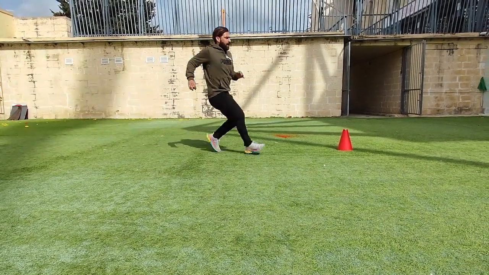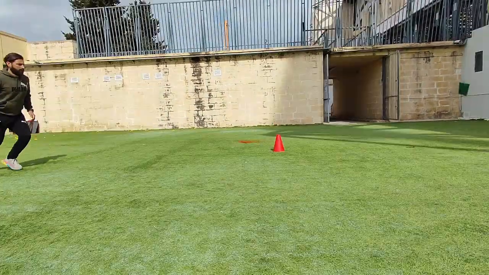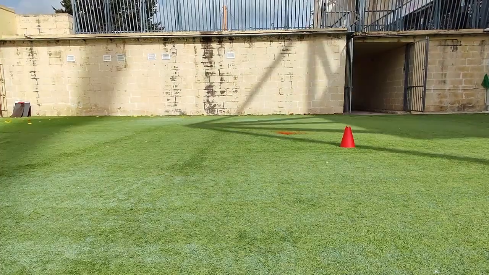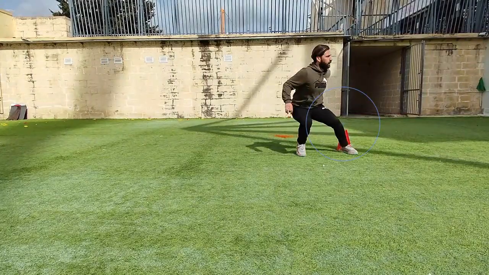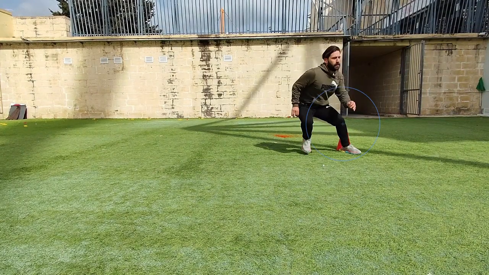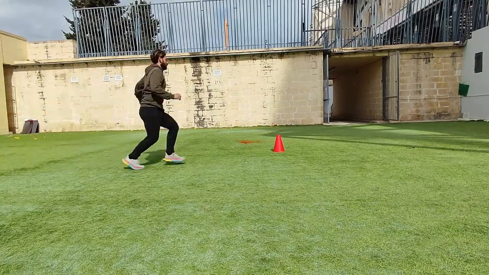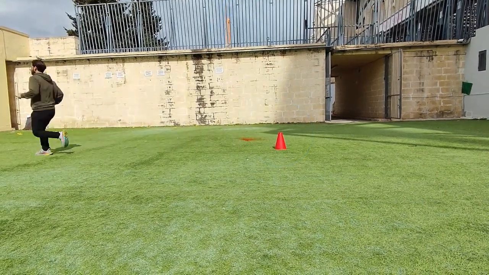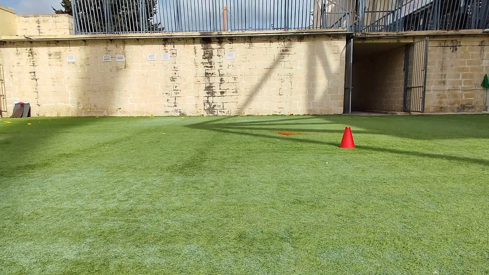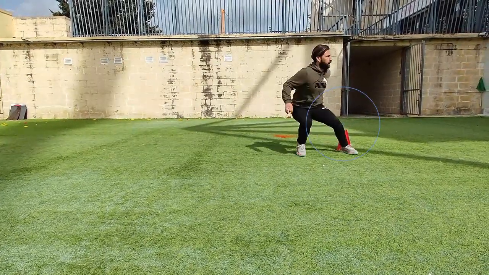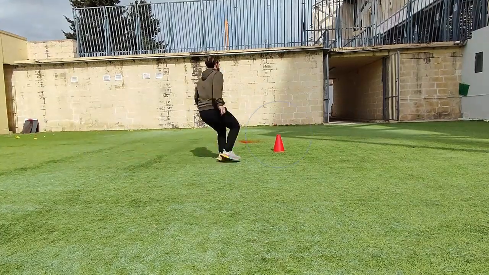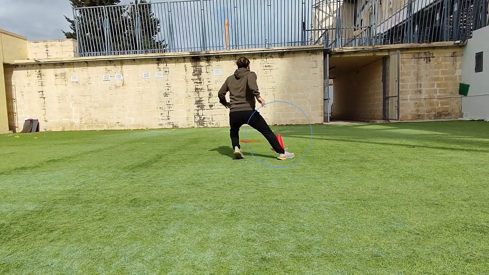The change of direction drill that was chosen as the main area of interest to observe and analyze further was the shuttle run turn. The first athlete can be observed doing the drill with the ankle and hip joint not facing the same direction. This is critical for reaccelerating and for protecting the knee joint, which shows the athlete's technique is not ideal and a skill deficiency is present.